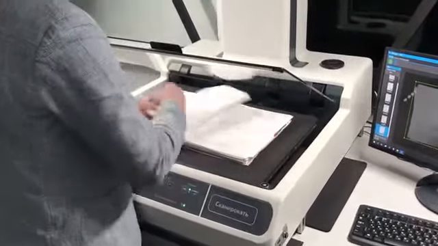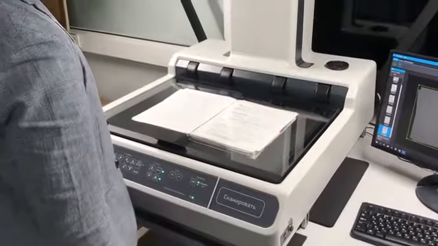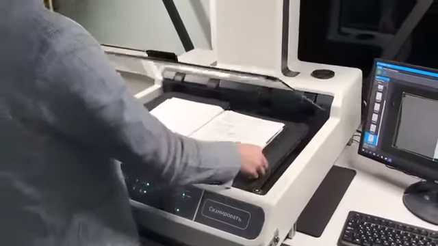And this is the continuous performance of scanning of archive folder.